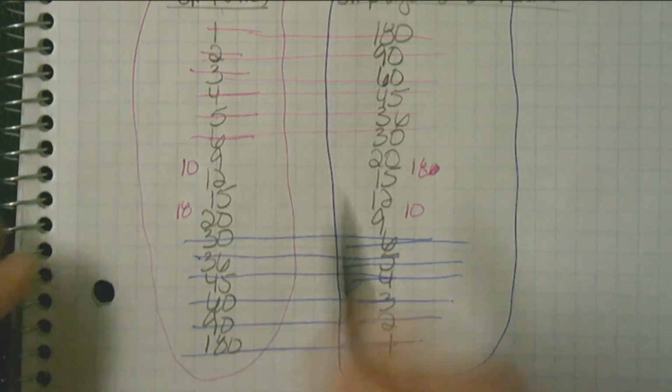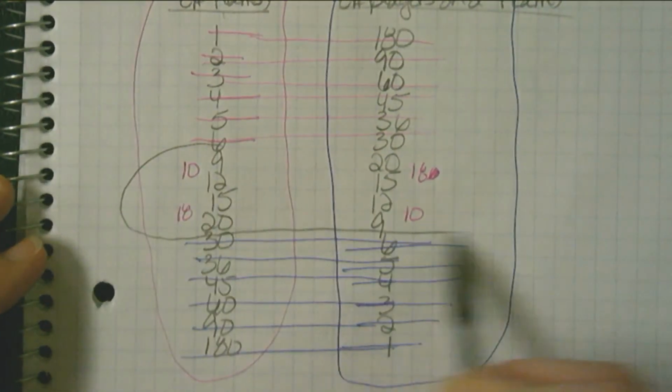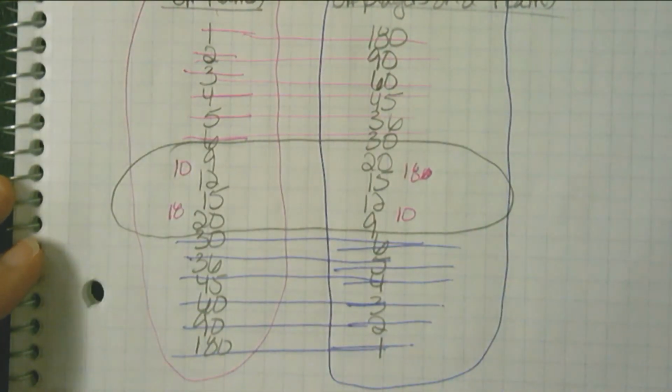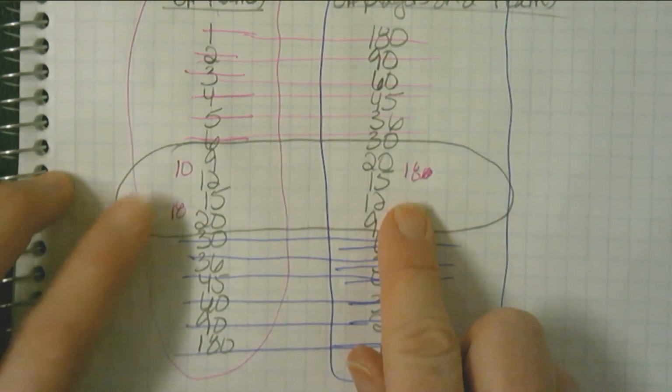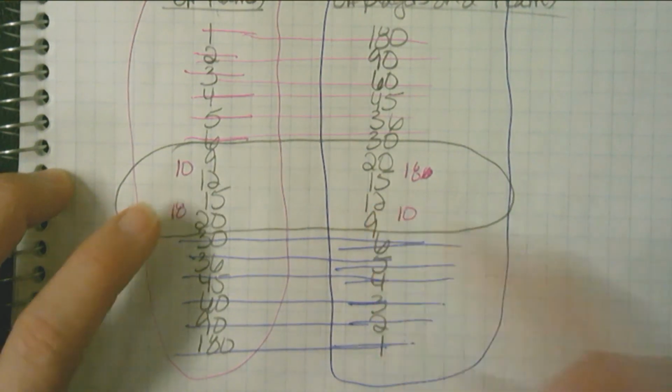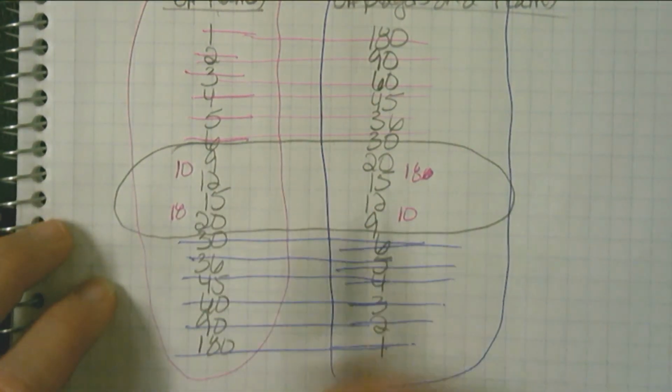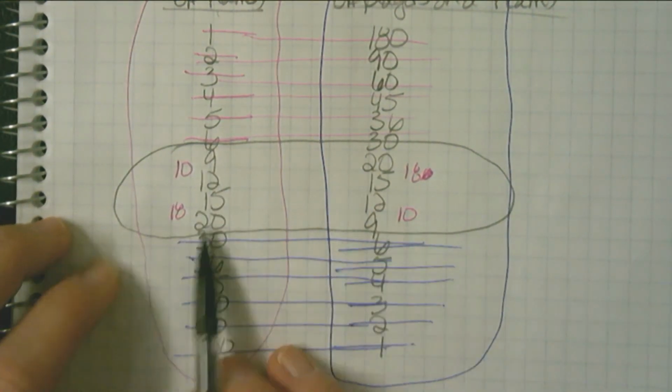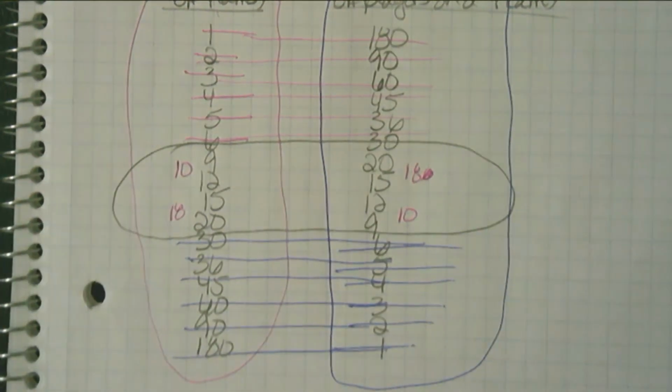So here are my possible combinations. 9 teams with 20 players, 10 teams with 18 players, 12 teams with 15 players, 15 teams with 12 players, 18 teams with 10 players, and 20 teams with 9 players.